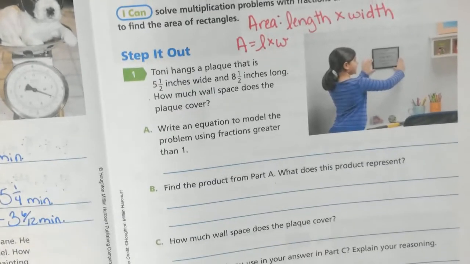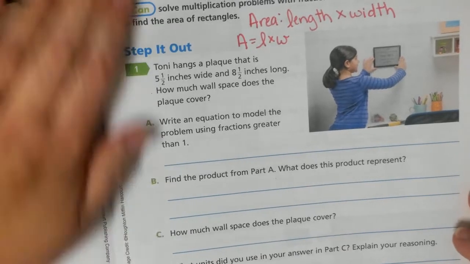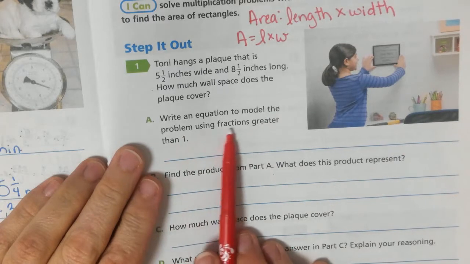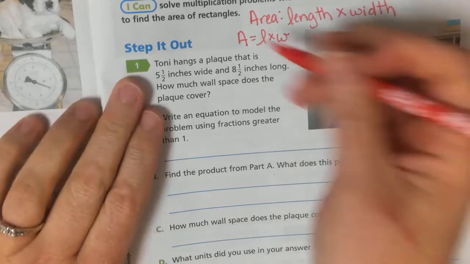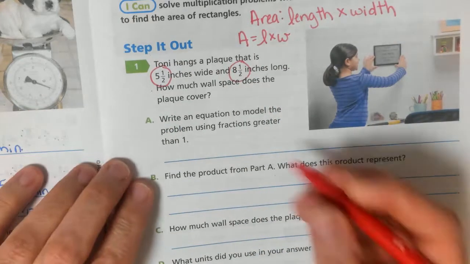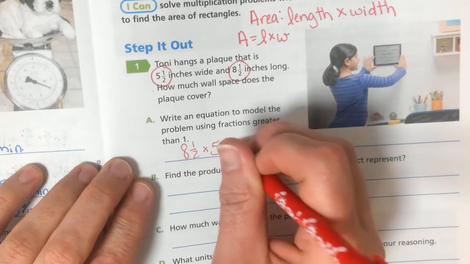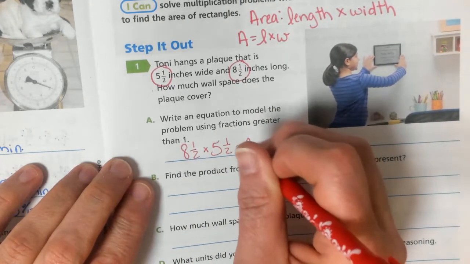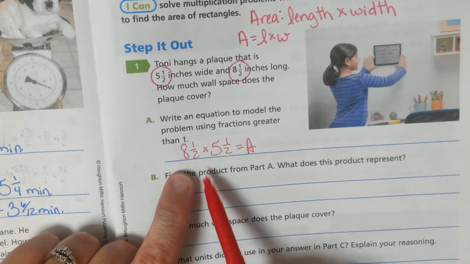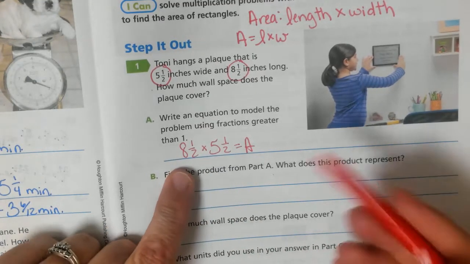So Tony hangs a plaque that is 5.5 inches wide and 8.5 inches long. How much wall space does the plaque cover? So first we need to write an equation to model the problem using fractions greater than 1. So length, 8.5, times width, 5.5, equals area. So we need to change these to be fractions greater than 1. So we're going to take them from mixed numbers and turn them into improper fractions.